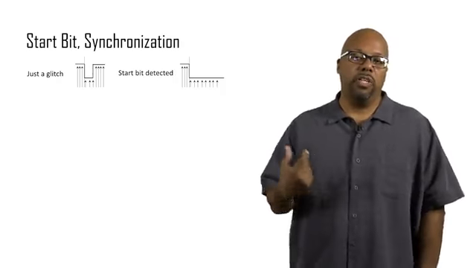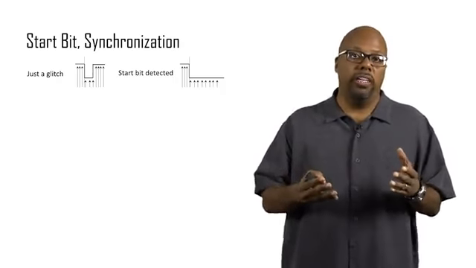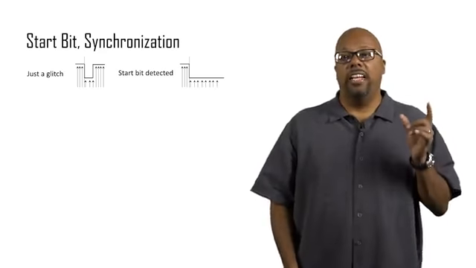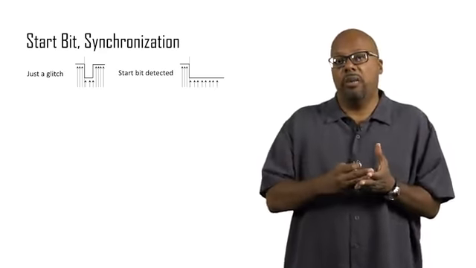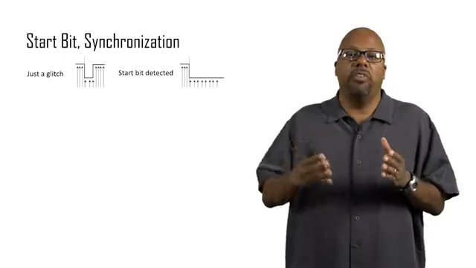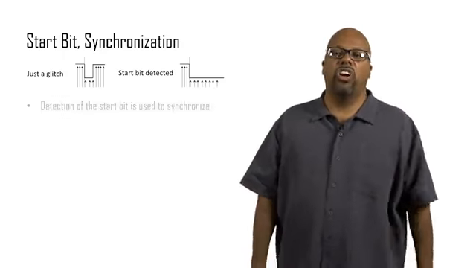That's what's going to happen on the receiver end. It's going to sample over and over, faster than the baud rate, typically 16 times faster at least, and count how many samples the signal is low for. If it's low for enough samples, then it says, yes, that is a real start.